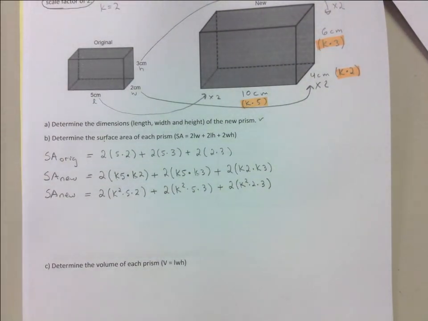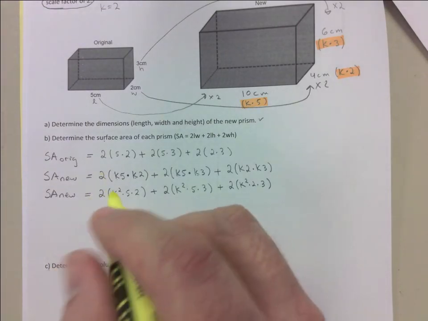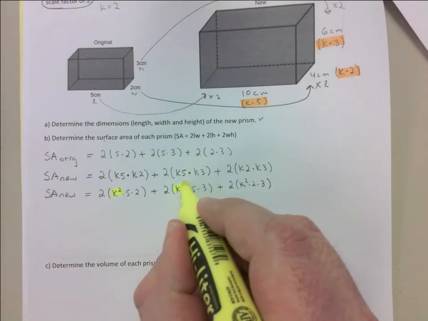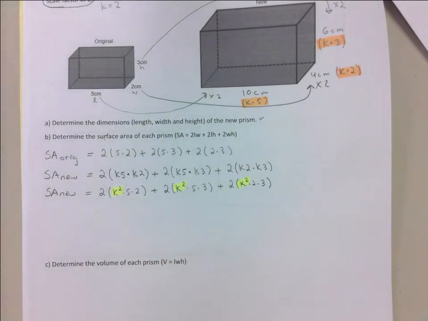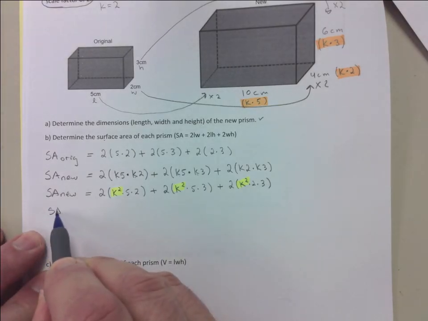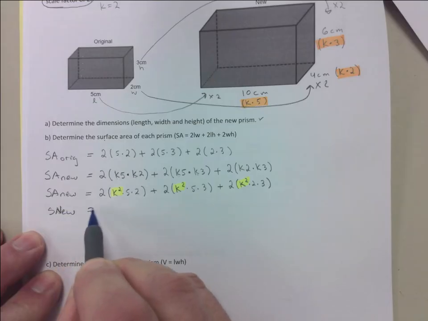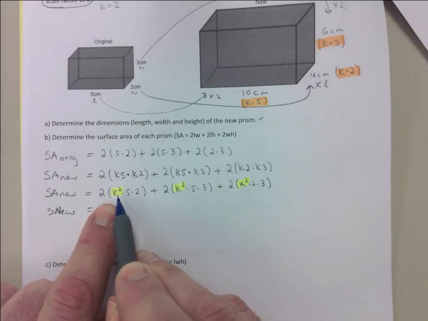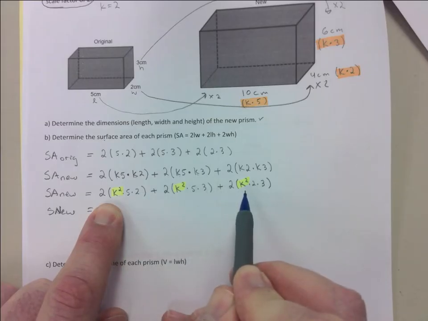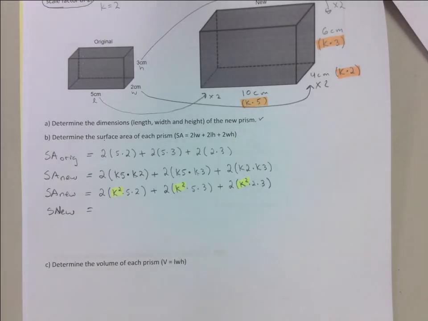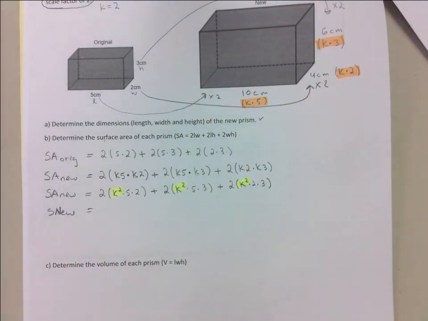And here I want you to highlight the k squares. I don't know if you remember this from last year, but if all of them have a k squared in them, I can factor it out. I can take it out. It's the GCF, greatest common factor. Stop talking gibberish, right? But I'm going to take that out of this whole thing.